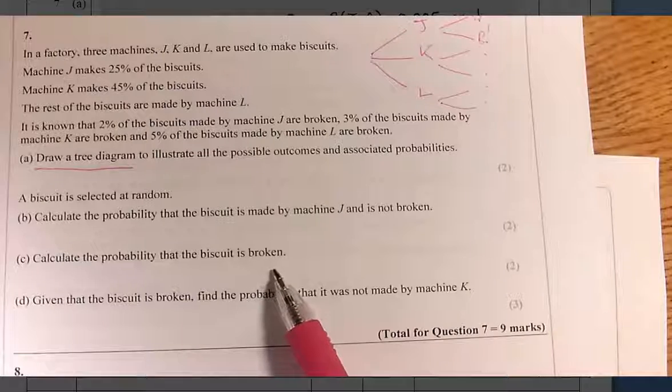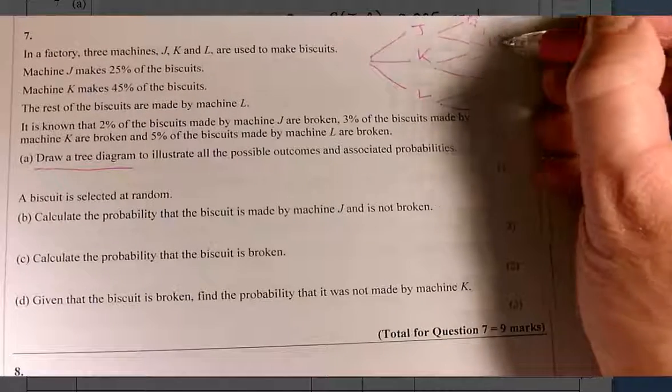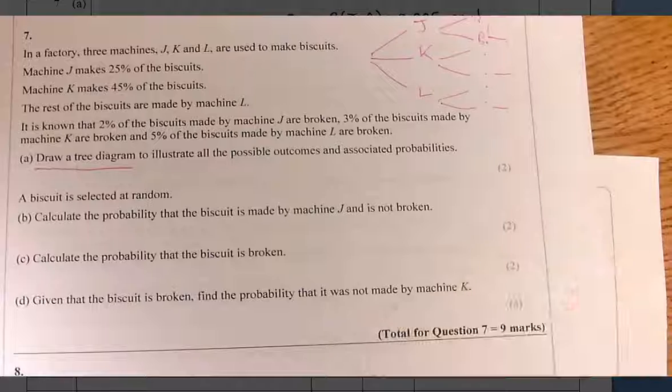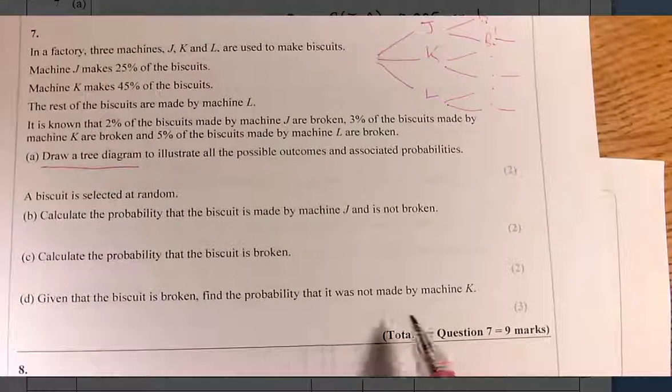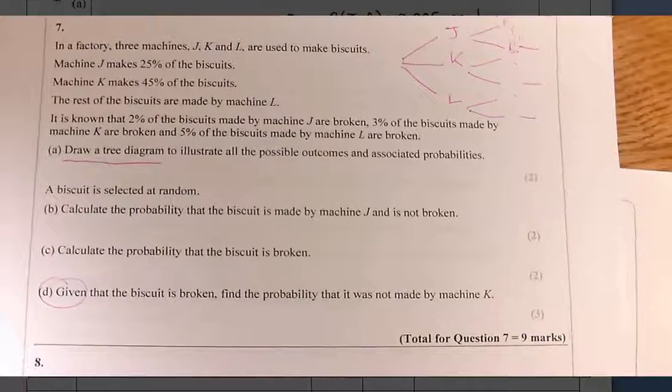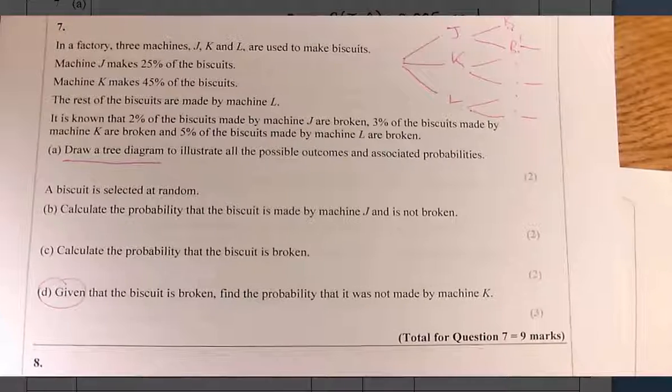And then find the probability the biscuit is broken. Well, there are 3 ways that can happen: here, here, and here, so those 3 get added together. And then, given the biscuit is broken, find the probability it was not made by machine K. So that's by far the most challenging thing.